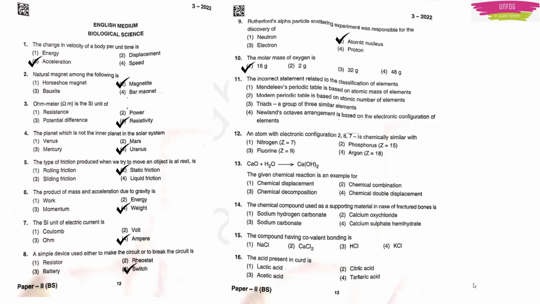The incorrect statement related to the classification of elements. See, in this type of question, we have to read the options carefully. The first option is Mendeleev's periodic table is based on atomic mass of elements. This is true. Then, the modern periodic table is based on atomic number of elements. This is also true. Triads, a group of 3 similar elements. Yes, a triad is made up of a group of 3 similar elements. Next, option 4: Newland's octaves arrangement is based on the electronic configuration of elements. So this is an incorrect statement, because Newland's law talks about the increasing order of the atomic masses of the elements. That's why option 4 will be the right answer here.